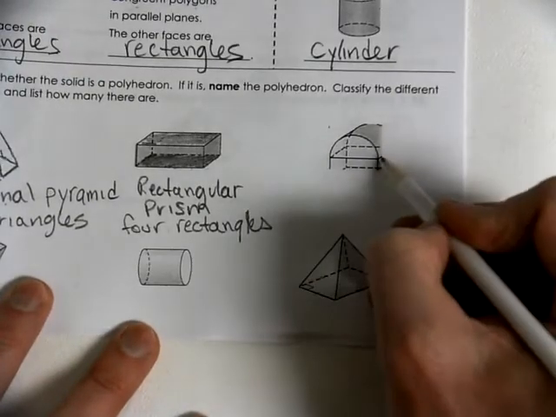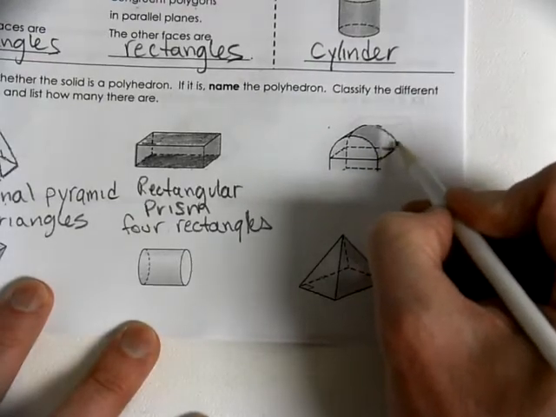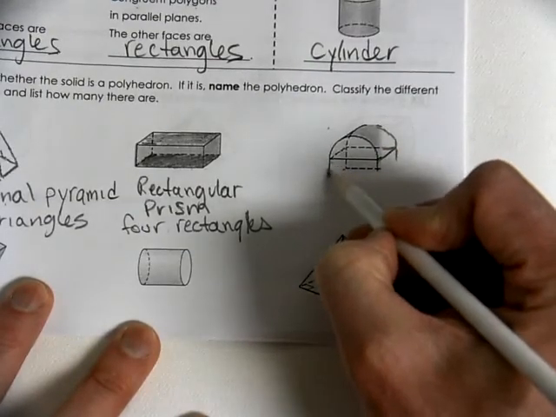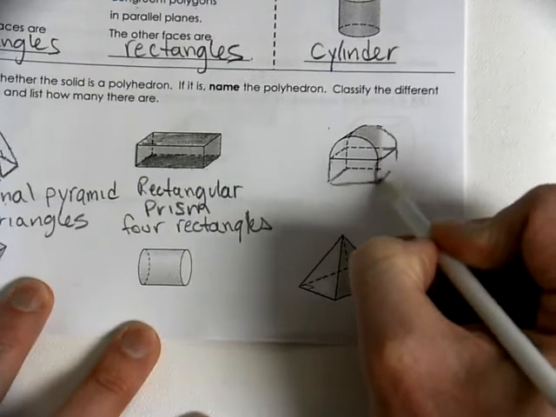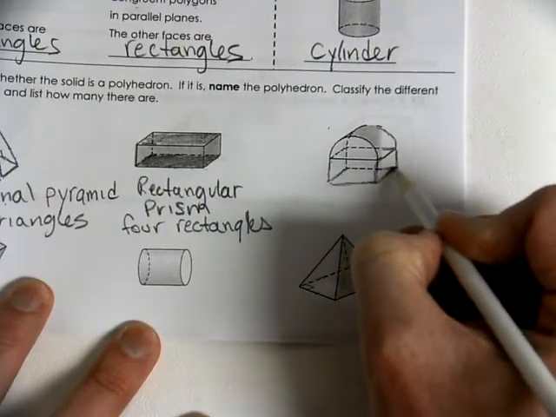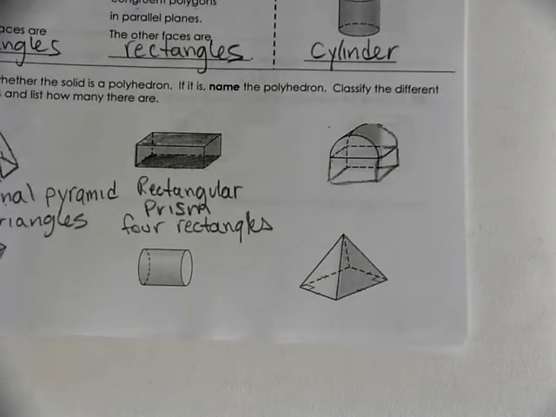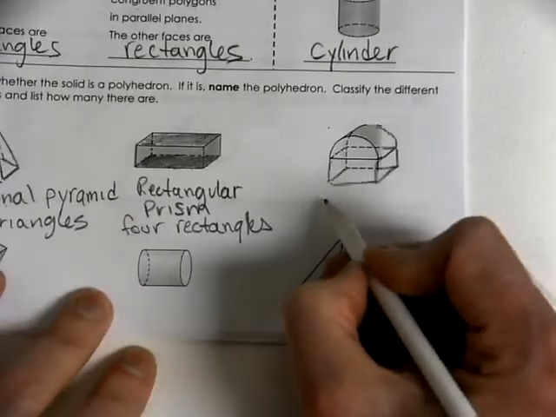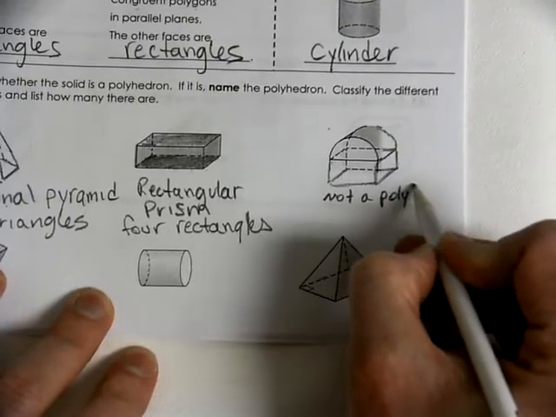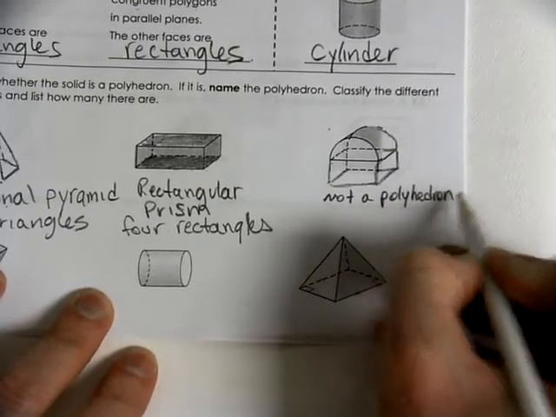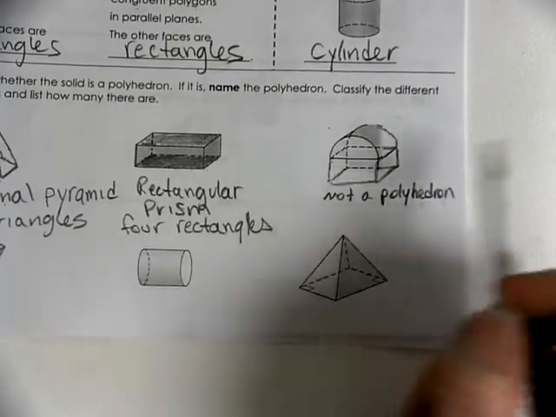Here, again, this one got cut off just by a bit. It would curve through there. Okay, this would not be considered a polyhedron. This is made up of half of a cylinder and a rectangular prism.